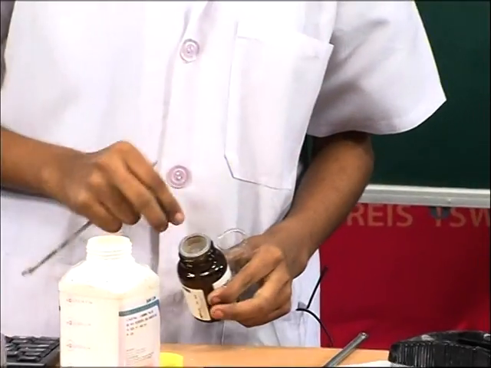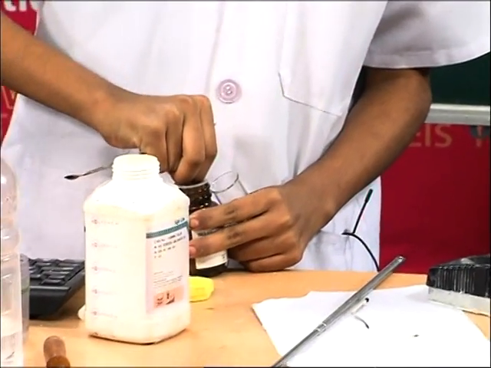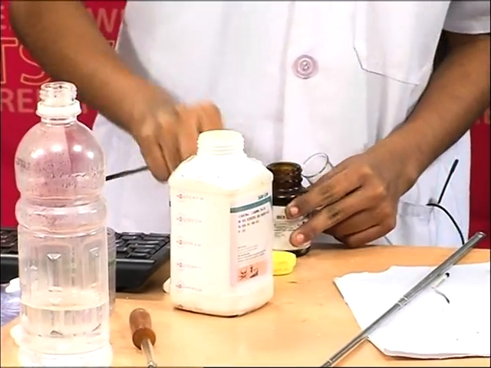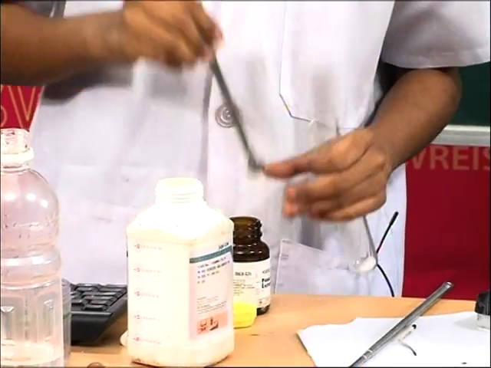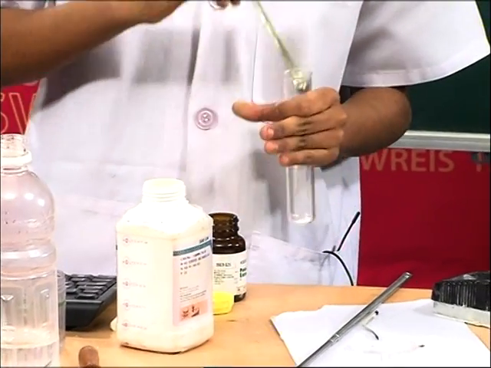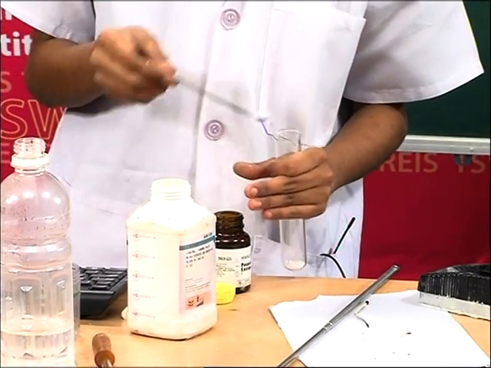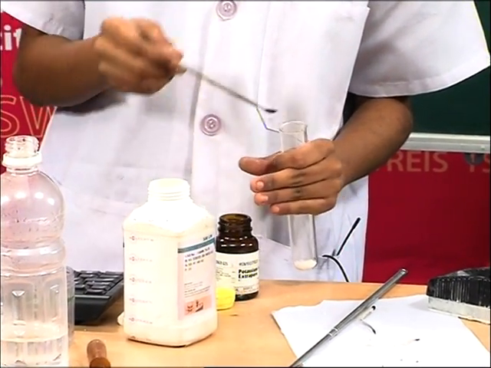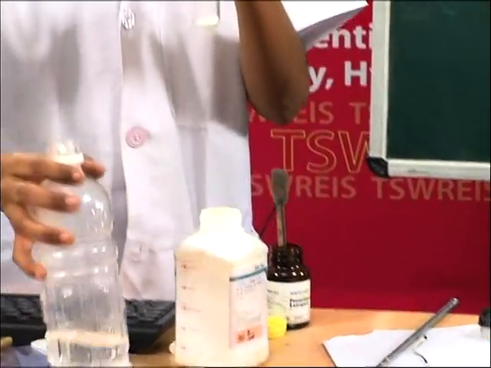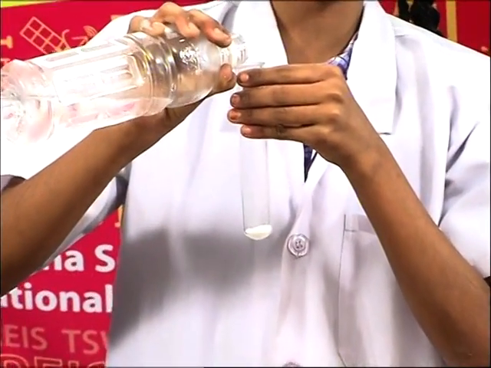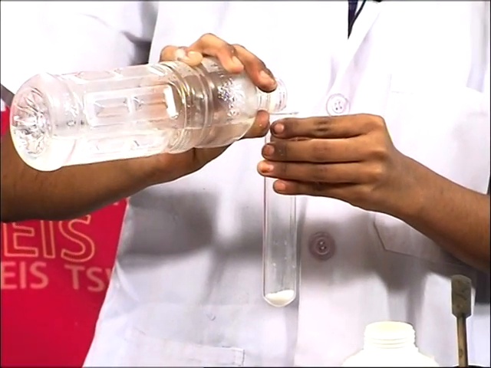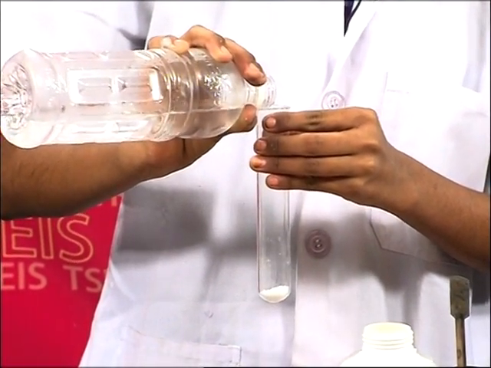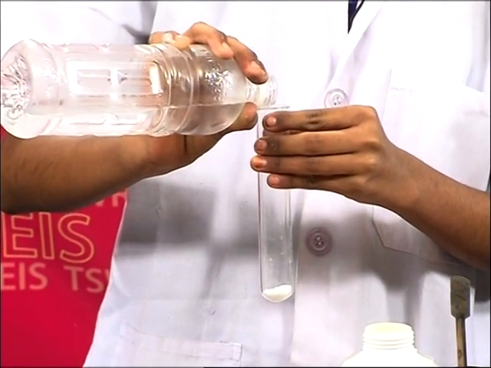In another test tube, I am taking potassium iodide, and I am adding a little bit of water for dissolving this potassium iodide.